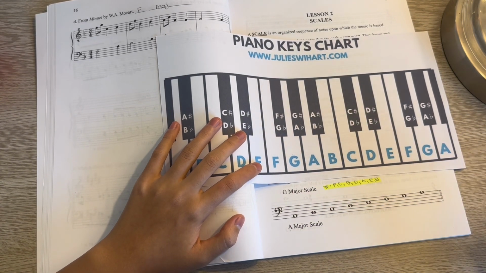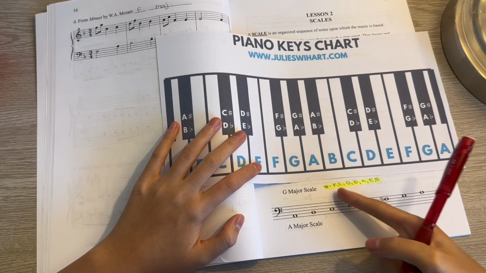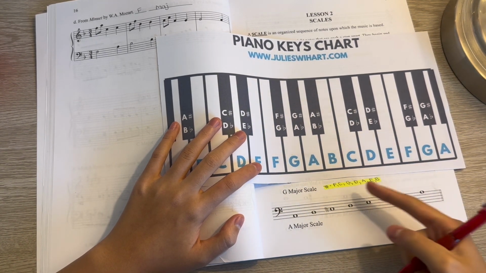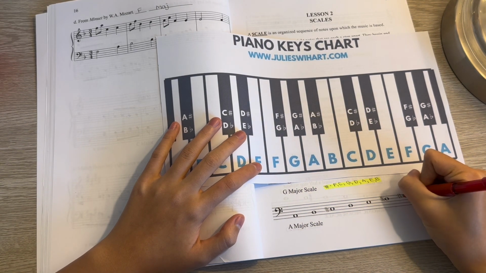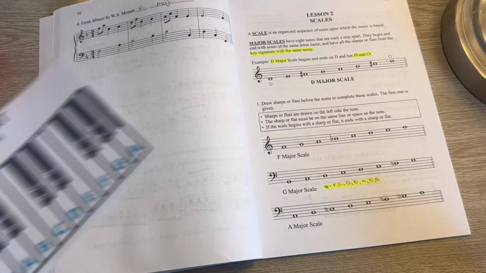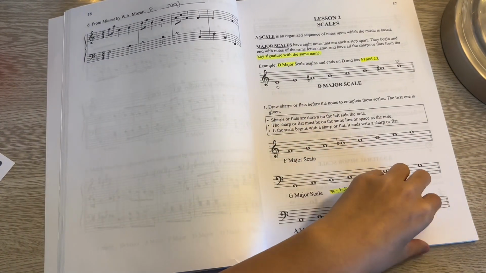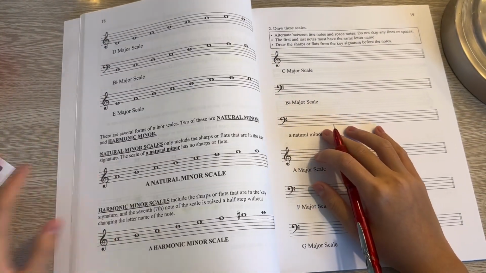So let's see, where's F? F is here. Where is C? C is here. And lastly, G. G is here. And that's basically it for the A major scale. Now let's move on to our next page. We have the D major scale.